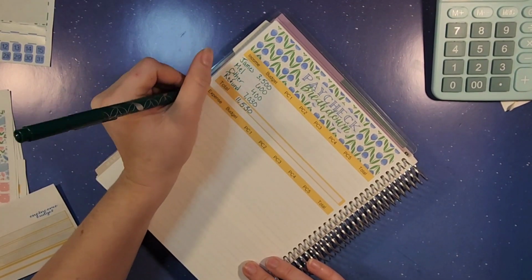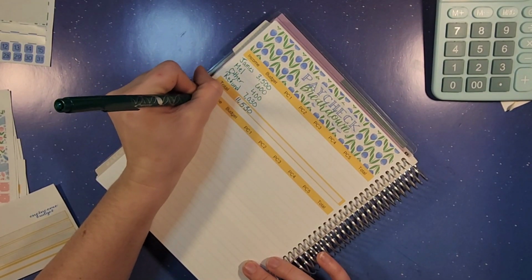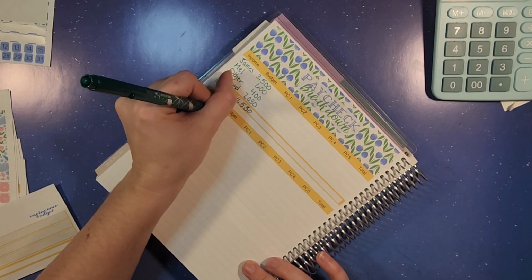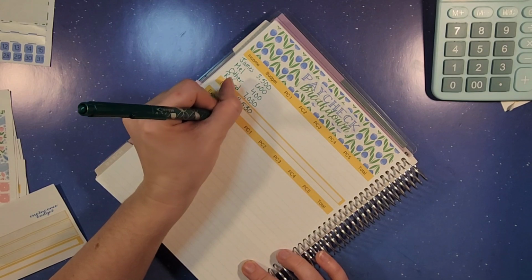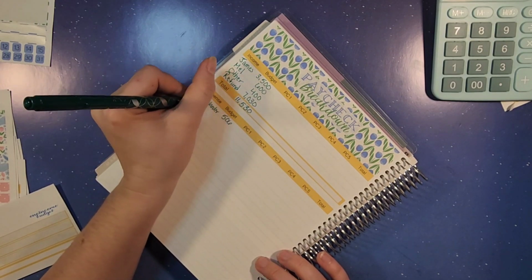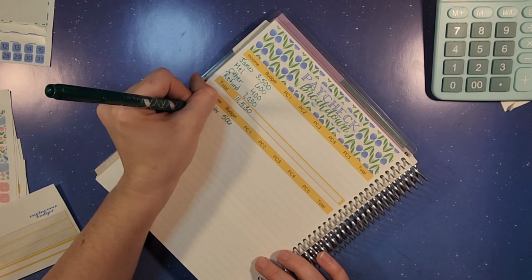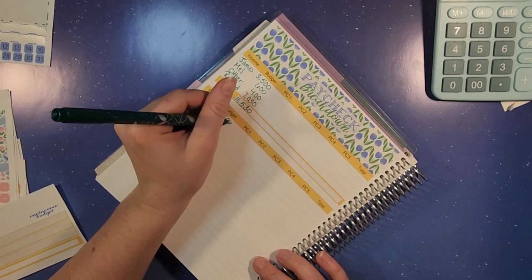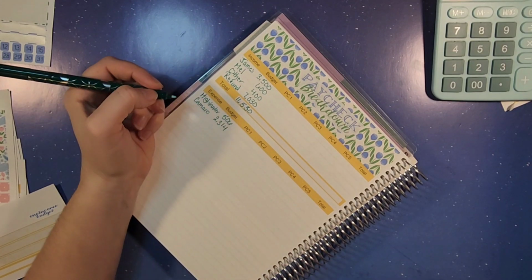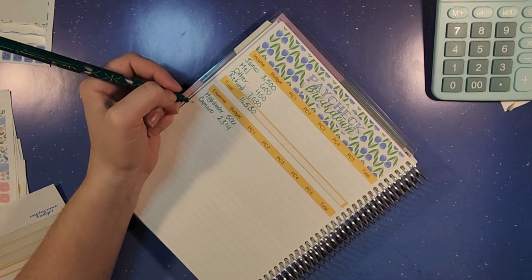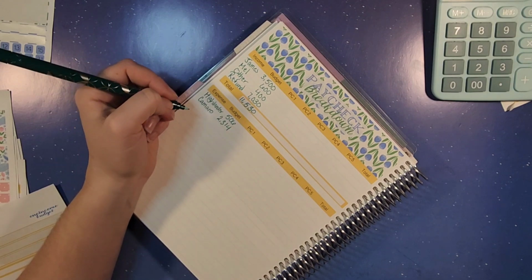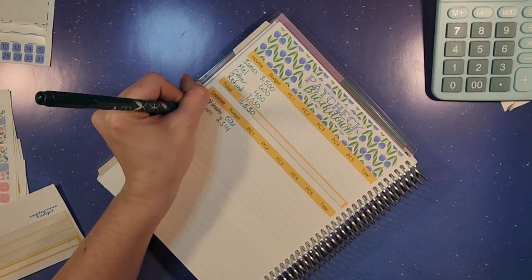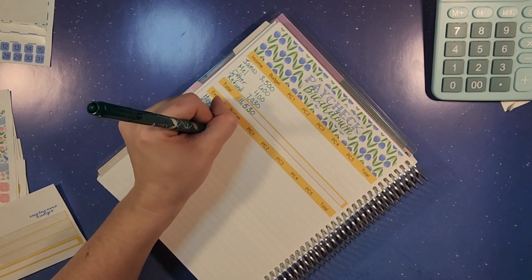So first up is the Highlander. Its budgeted amount for the month is $506. We have the Camaro, budgeted amount at $2,314. So the original of $414 plus additional $1,900 is going to be added onto that. We have rent at $700.